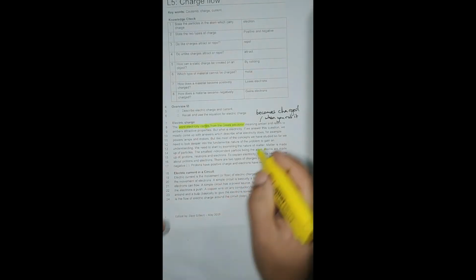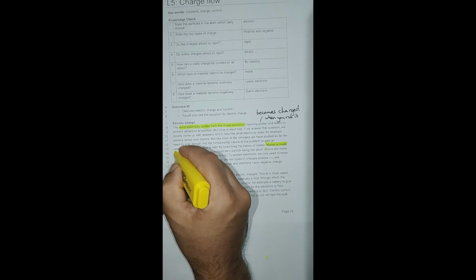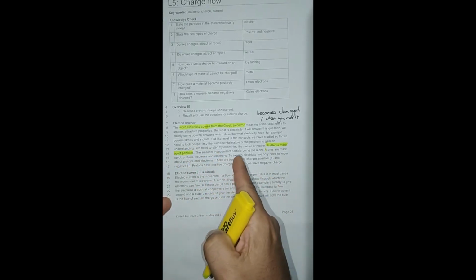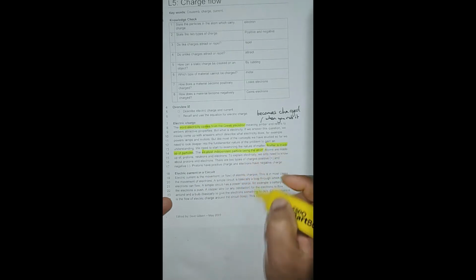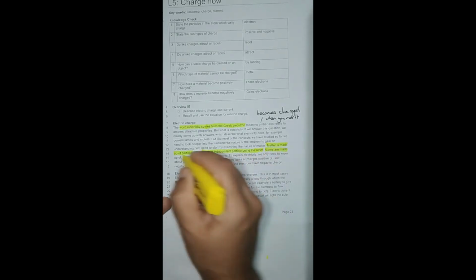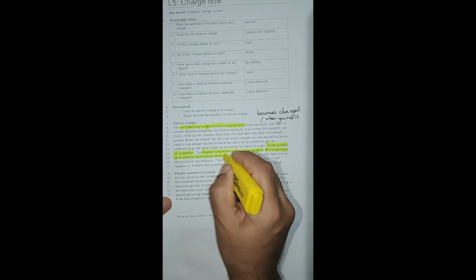Matter is made up of particles. The smallest independent particle is the atom. Atoms are made up of protons, neutrons and electrons.